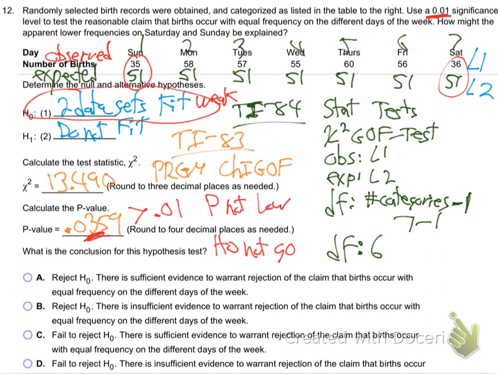We just got a little bit of a lucky data set where we had fewer babies on Sunday and fewer babies on Saturday. There's a 3.59% chance. That's just luck. So it's not strong enough evidence. We want evidence beyond a 1% chance. So we keep the null hypothesis, which says the two data sets fit. So fail to reject, there's insufficient evidence.